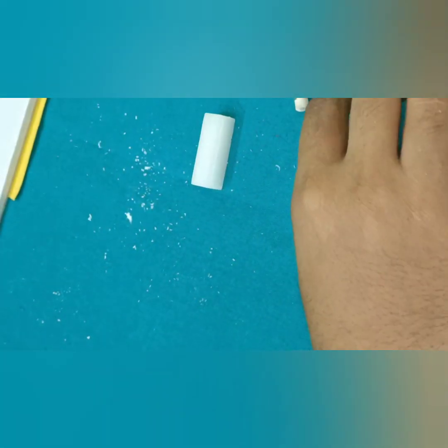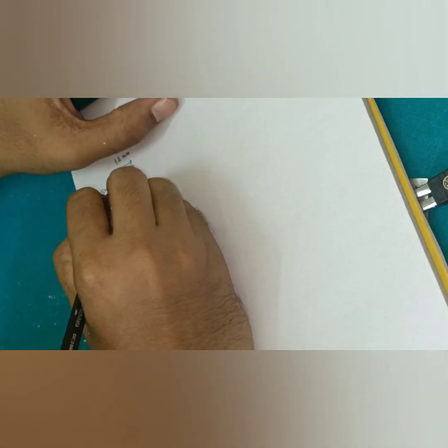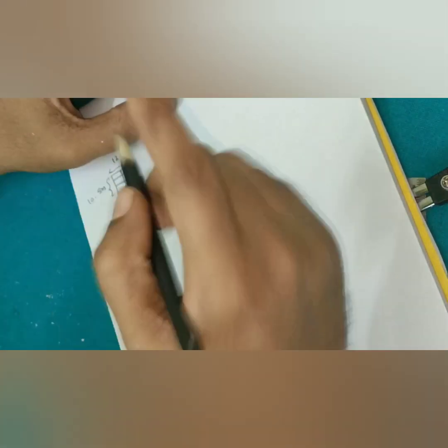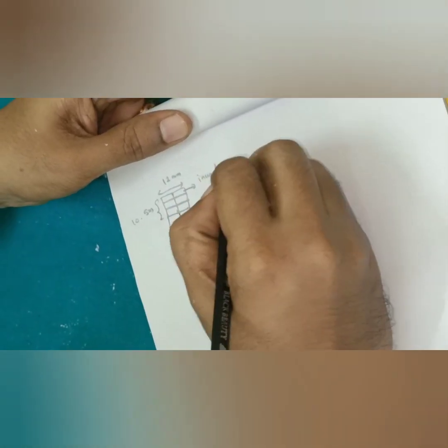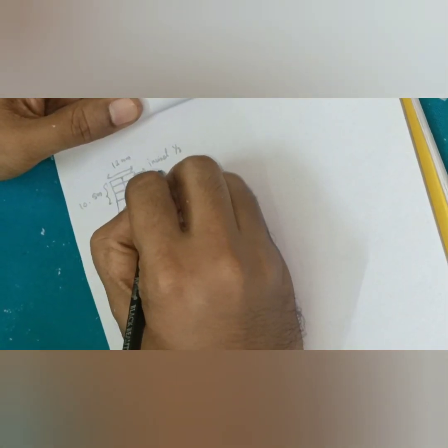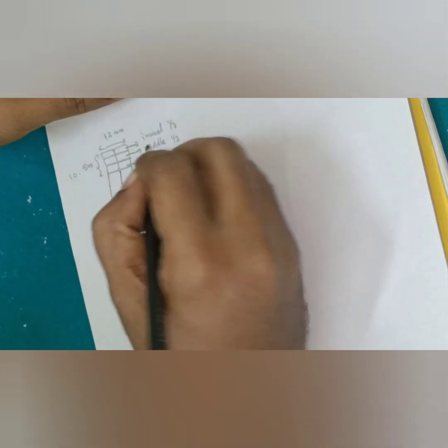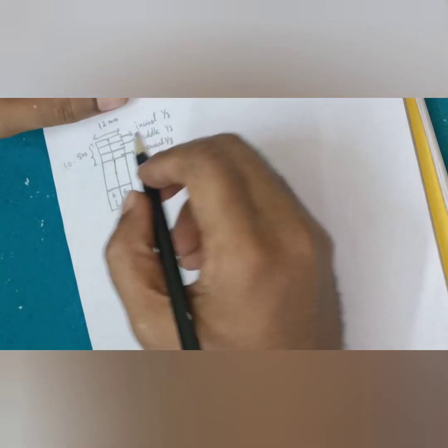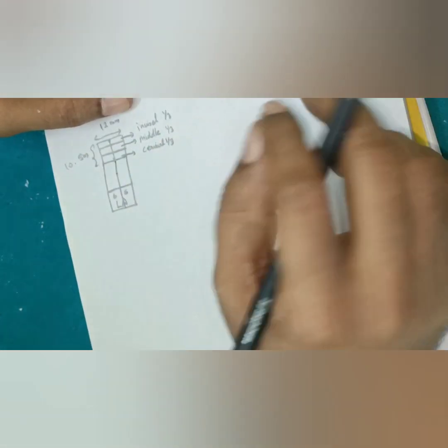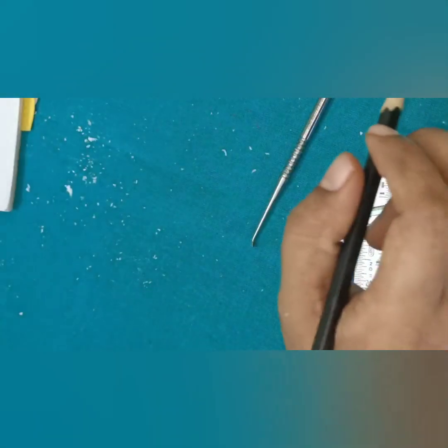So the next step is to divide the crown into 3 equal parts, on all the surfaces. This indicates your incisal 1/3, middle 1/3, and cervical 1/3.